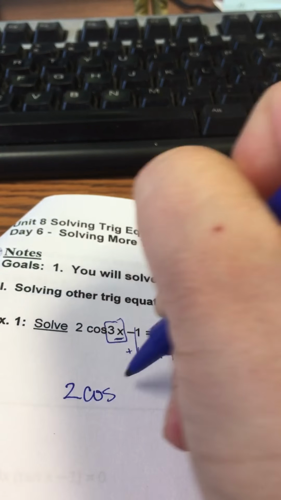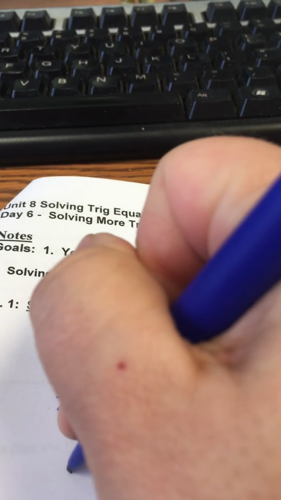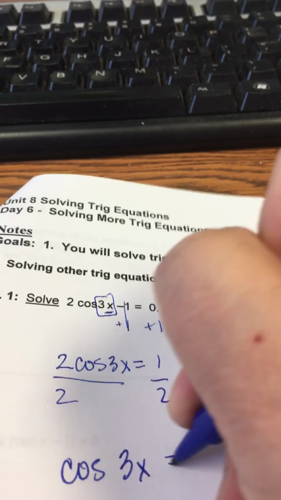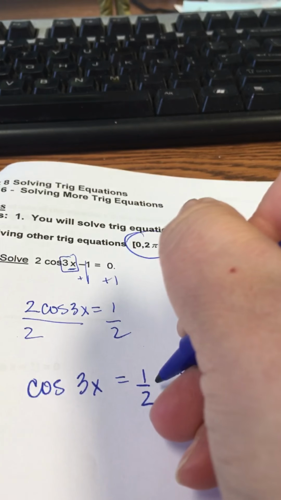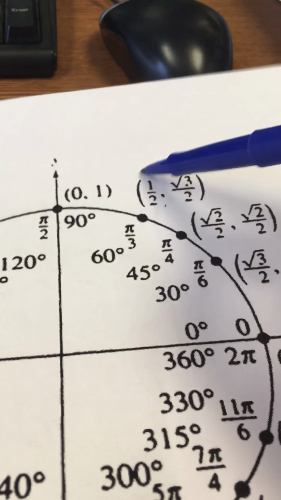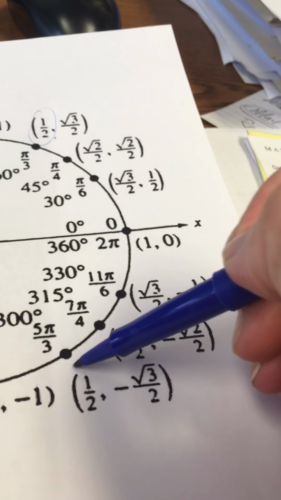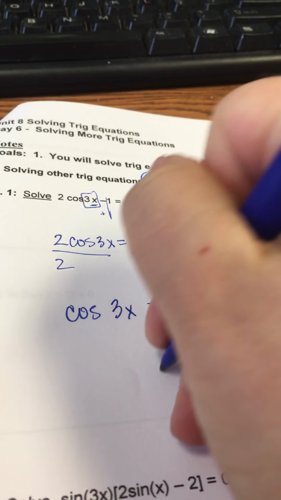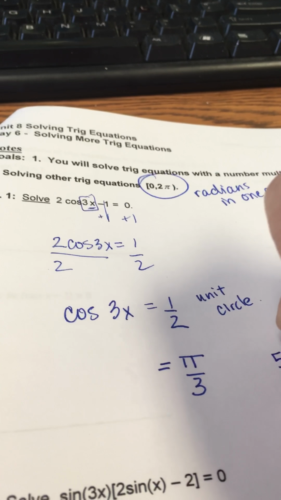So 2 cos 3x is equal to 1 divided by 2. So it's cosine of 3x is equal to 1/2. Now this is where I go to the unit circle and figure out where the cosine is going to be a positive 1/2. So in terms of radians, that's pi over 3, and then 5 pi over 3. So the cosine part, that's pi over 3 and 5 pi over 3.